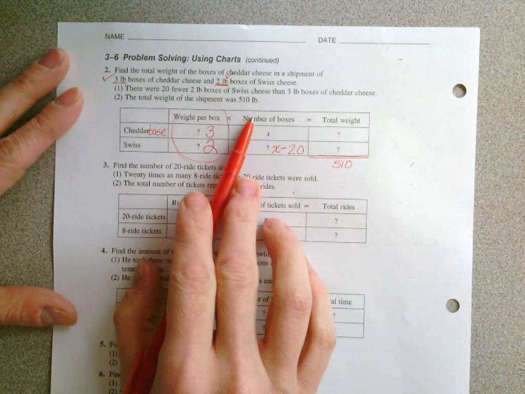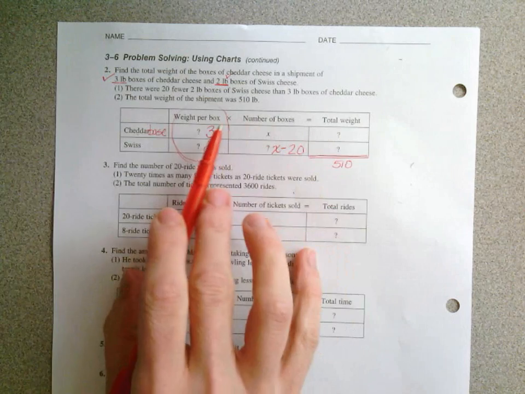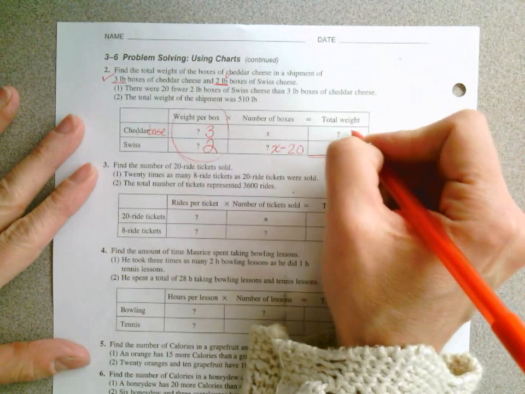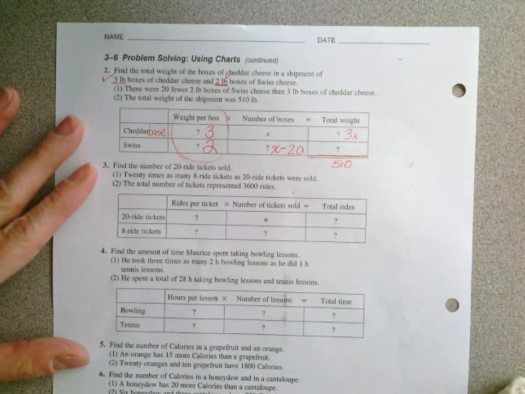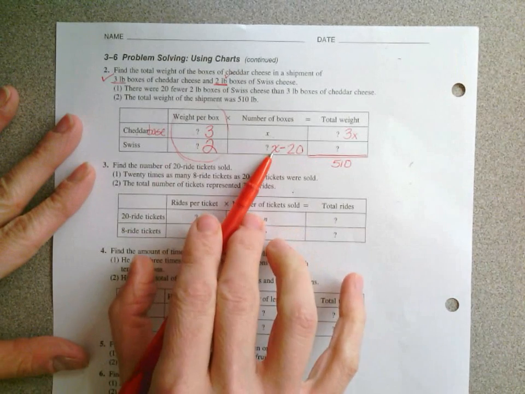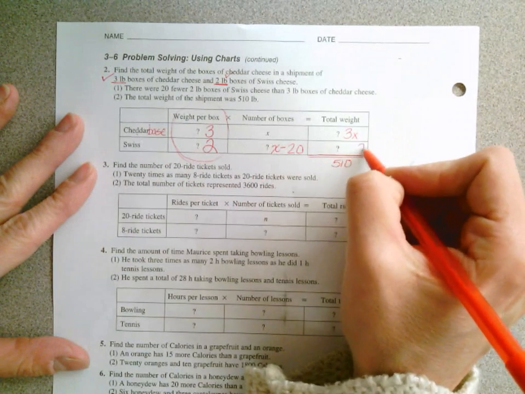Weight per box times number of boxes gives us a total weight. So 3 multiplied by X. Weight times number of boxes. I'm going to write it out here.